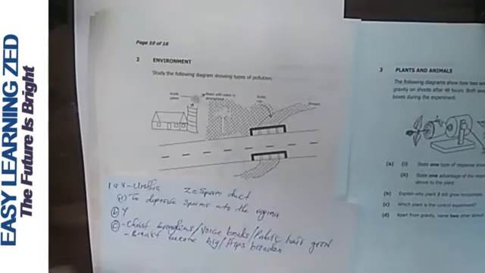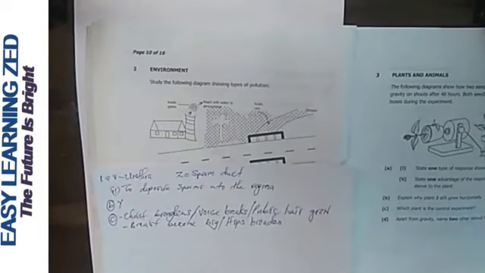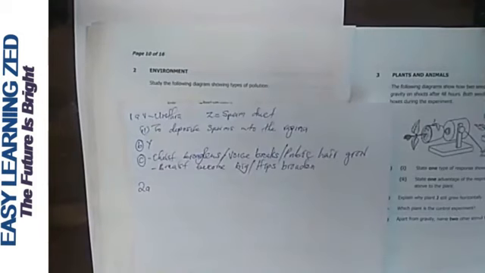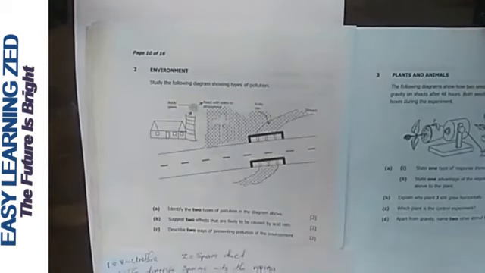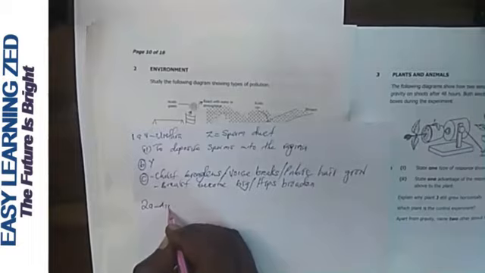After I've studied this, the next thing is we're going to go to question A, which is identify 2 types of pollution in the diagram above. When you look at this diagram, we can see that there is smoke going up, and what will the smoke do to the environment? It's going to pollute the air, so it's going to cause air pollution. So the first one is air pollution.